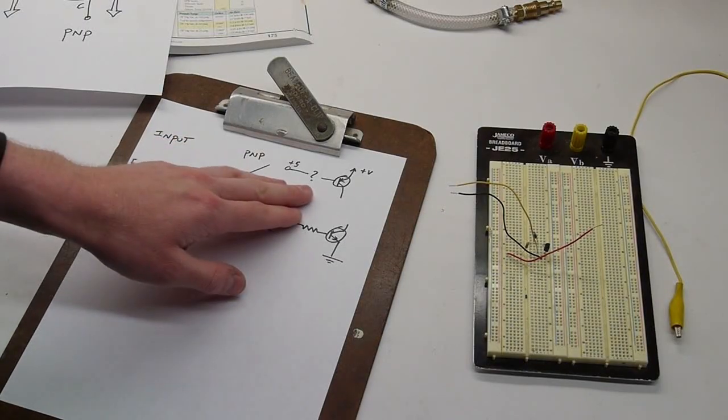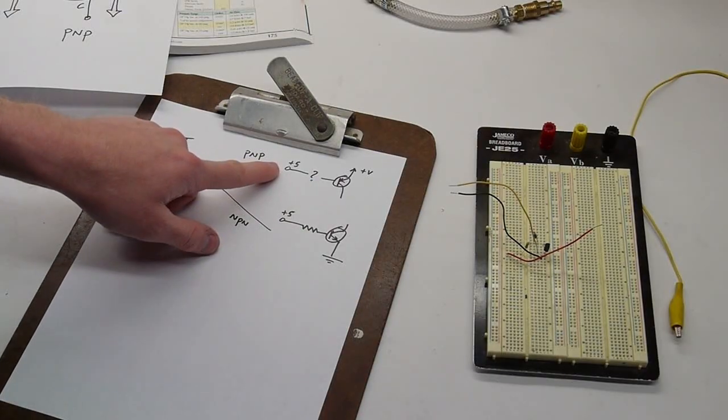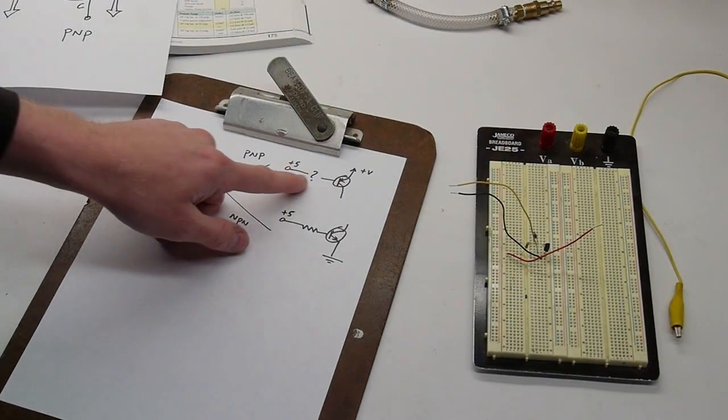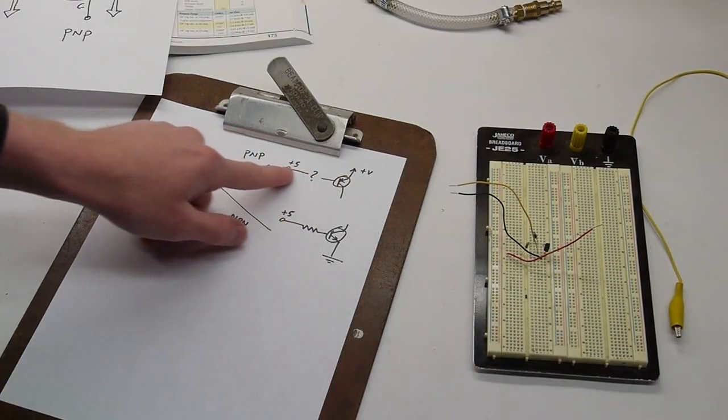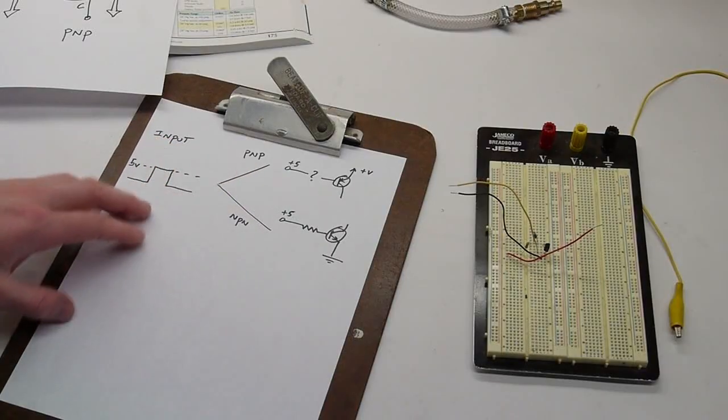If we went for a PNP transistor and we have this either 0 volt or 5 volt control signal, we don't have an easy way of controlling how much current is going to flow out of the base of the transistor to turn it on and off.